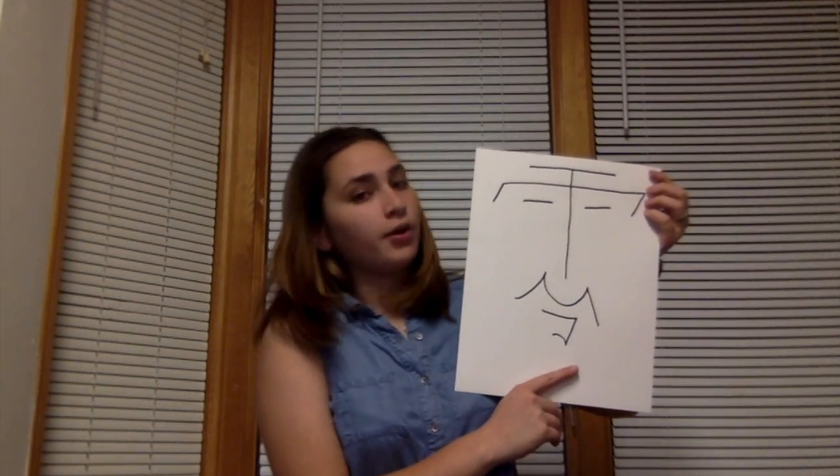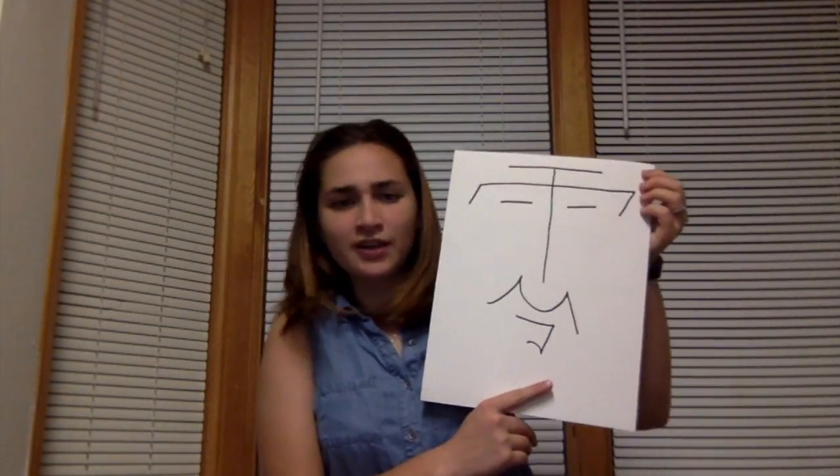This is the Chinese symbol for 0. Isn't that a fun fact?